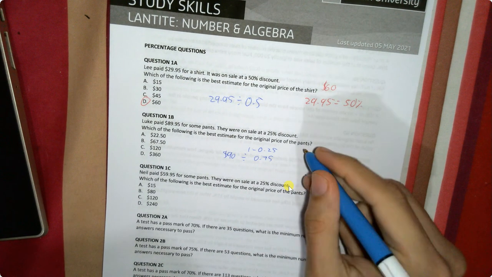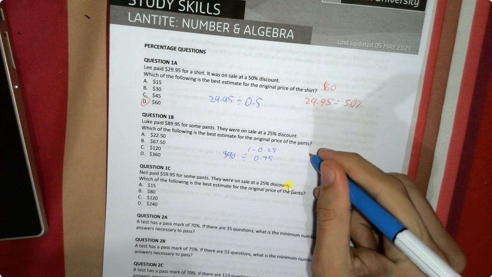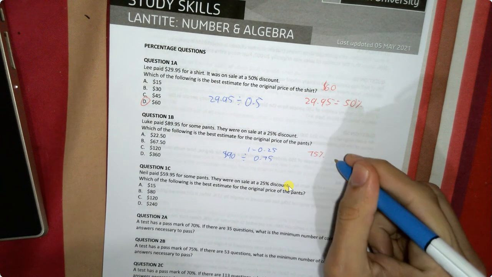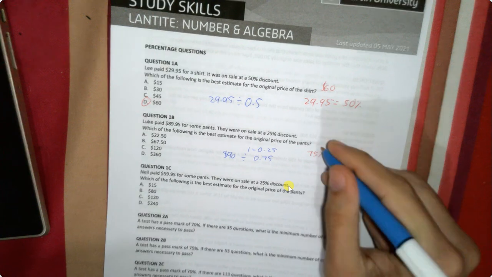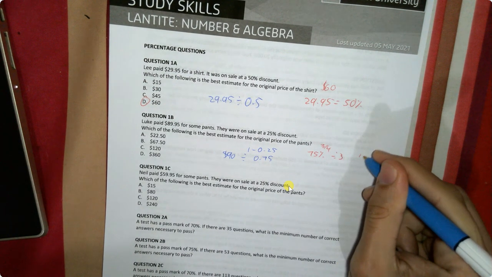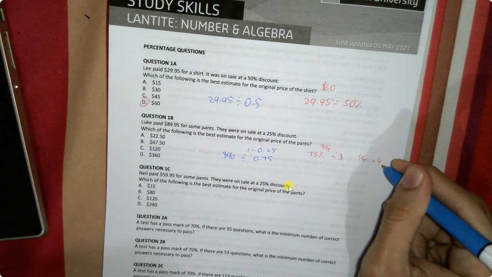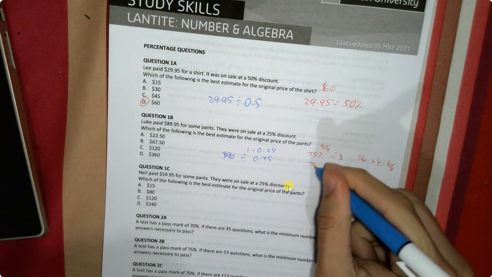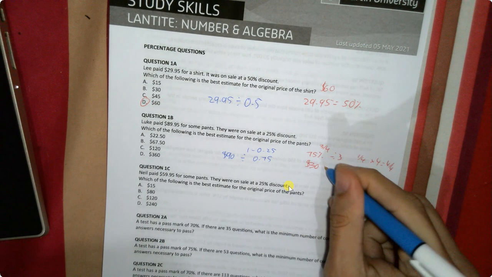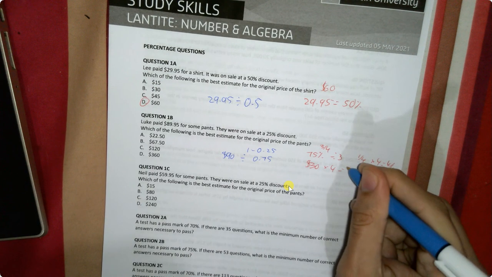Without calculator, you know that you've got 75%. You can just divide it by 3 to get your 25%, which is a quarter. So this is 3/4. Divide by 3 to get you 1/4, and then multiply it by 4 to get you 4/4. So $90 divided by 3 is $30, and then if I times it by 4, it'll be $120.